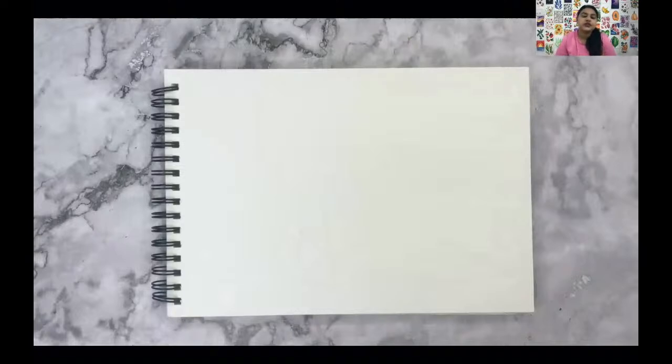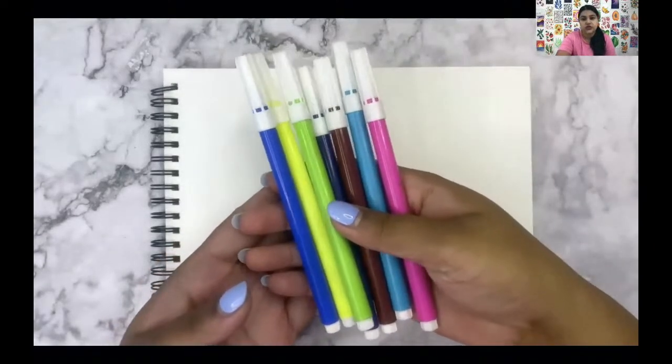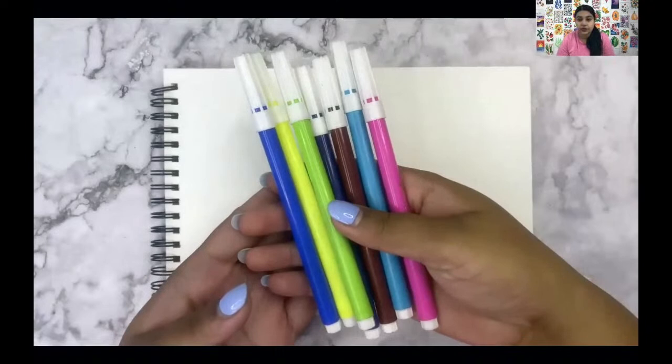The next thing that you need for today's class is going to be a set of sketch pens. So go ahead and have a good set of sketch pens with you. You can see here I have the Faber-Castell set of sketch pens. If you have more colors or less colors, it completely works. Just have as many as you can.